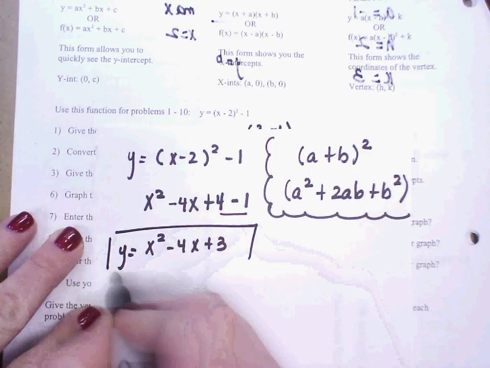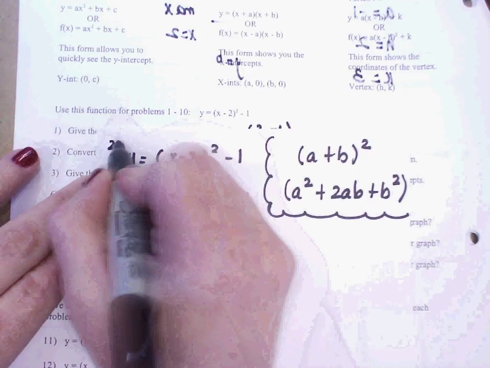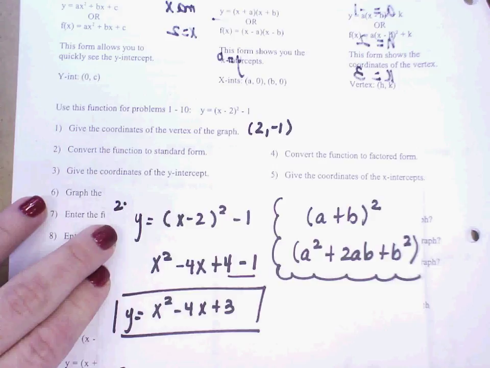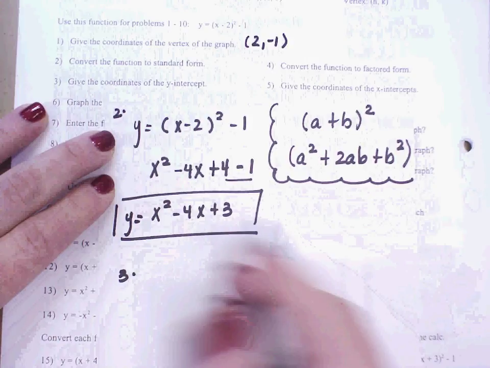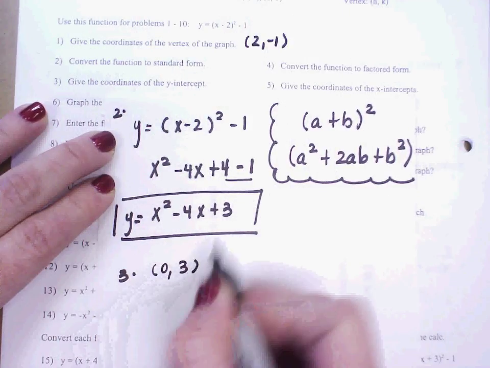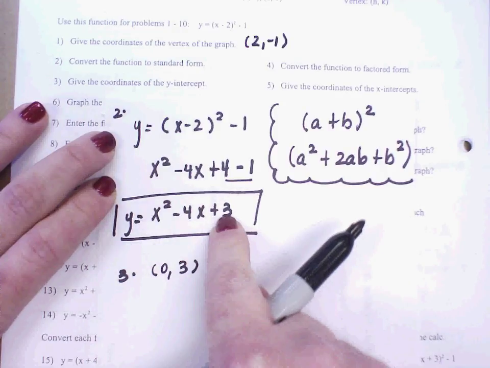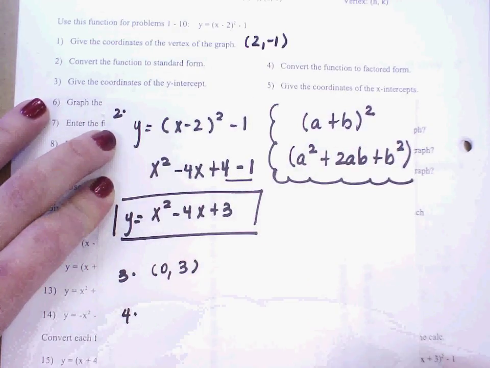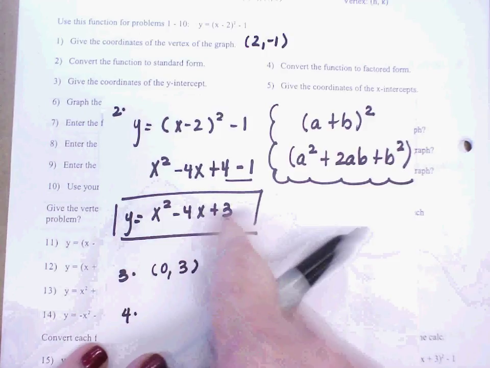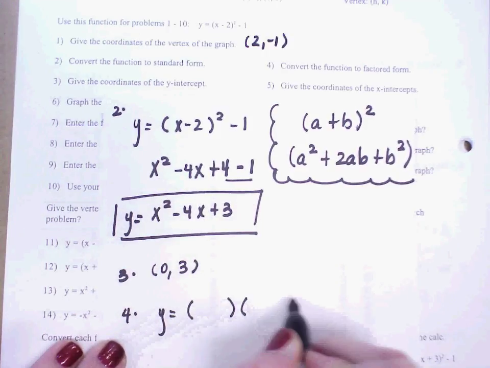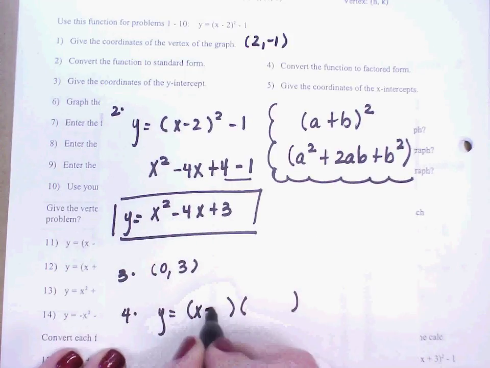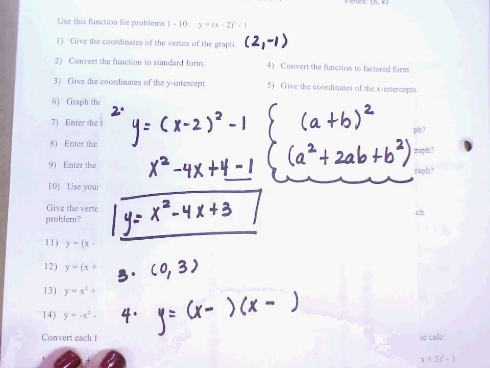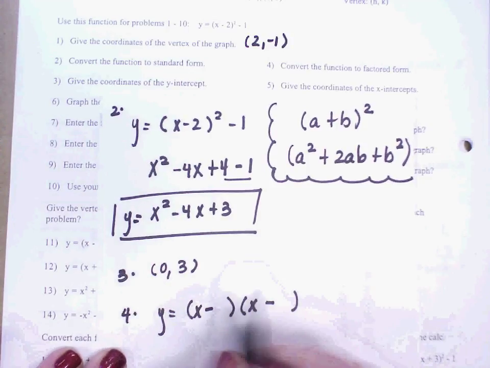Alright. What's the y-intercept? 0 and 3. It's right there. Right, number 4. Convert the function to factor form. So now I have to take this and factor it. Minus plus needs to be minus, minus. And x minus what? And x minus what? And x minus 1. When you multiply it, it's positive 3. When you add it, is negative 4.